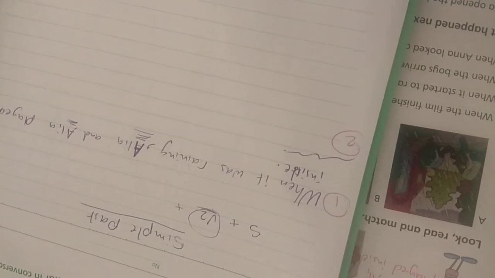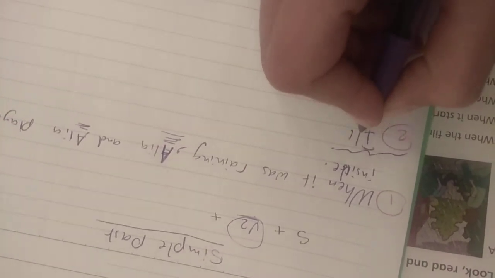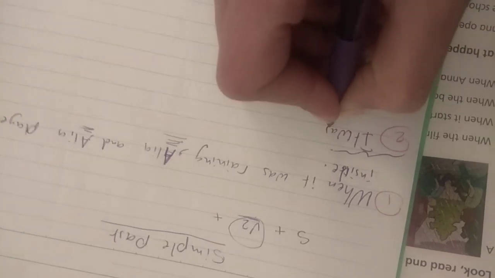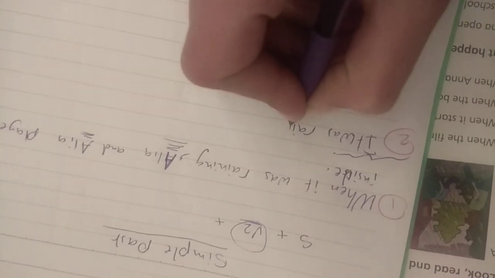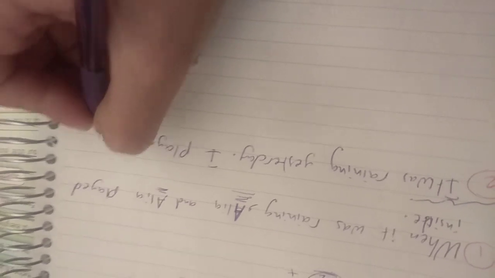I want to repeat the second situation. This is the first situation, and the second situation is the one we said about I, in the same sentence. I want to write it for you. It was raining yesterday. This is the first sentence. The second sentence: I played inside.